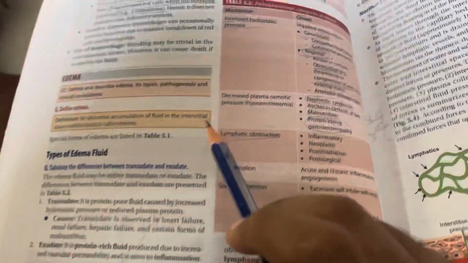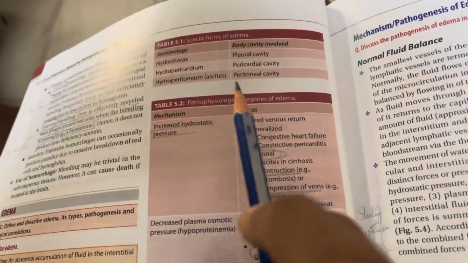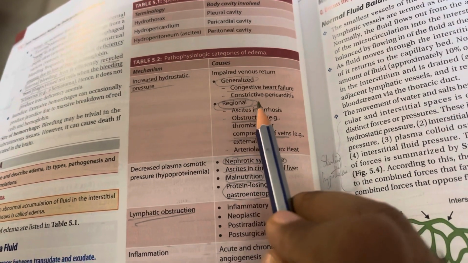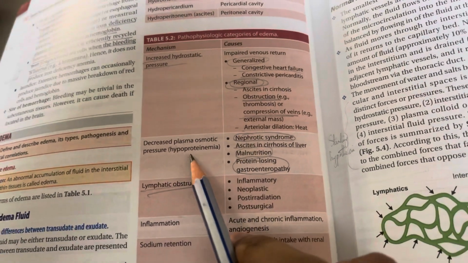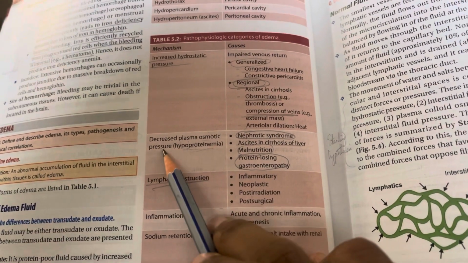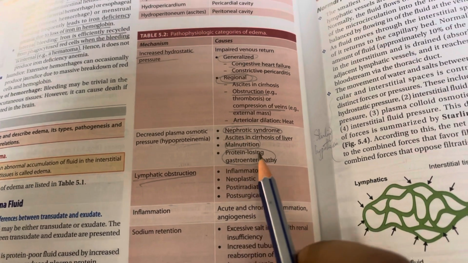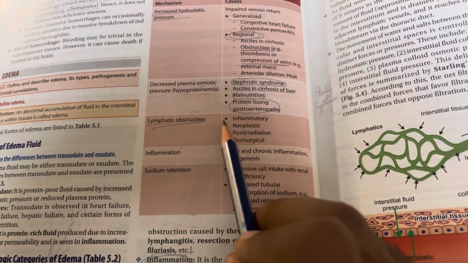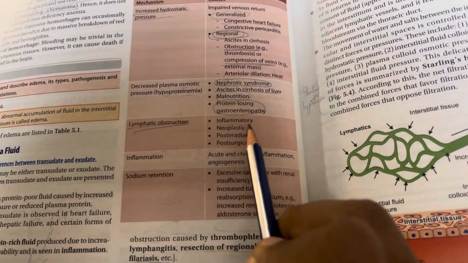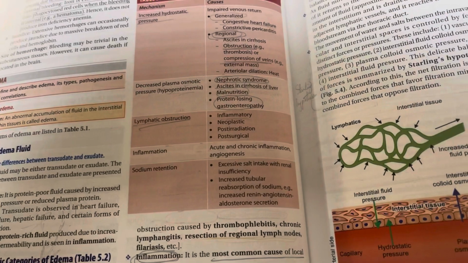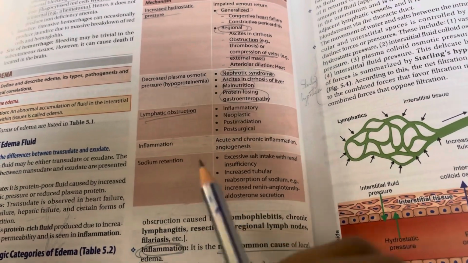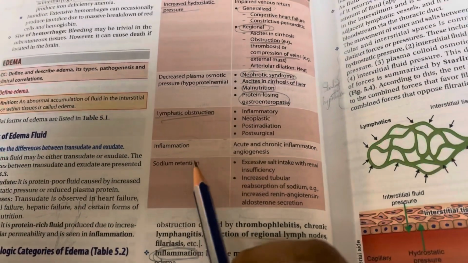So pathophysiological categories of edema: you have edema that is formed because of increased hydrostatic pressure, such as in congestive heart failure, and regionally you have ascites, obstruction, compression of veins, etc. Hypoproteinemia causes decreased plasma oncotic pressure, caused by nephrotic syndrome, loss of albumin, protein-losing gastroenteropathy, malnutrition, etc. Lymphatic obstruction by any tumors or inflammation, or post-surgical or post-irradiation, causes lymphedema. And inflammation also causes edema because it leads to leakage of vessels, and sodium retention also causes edema.